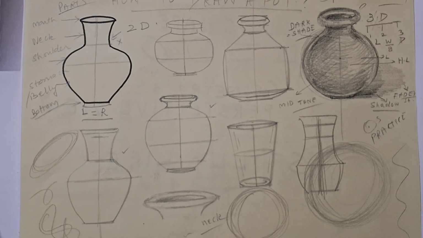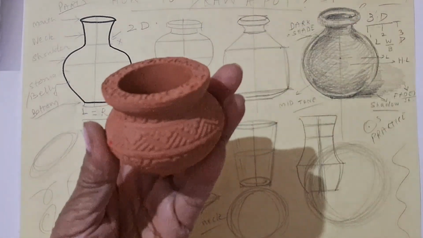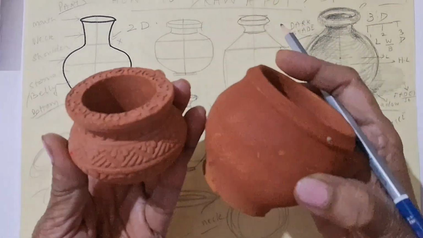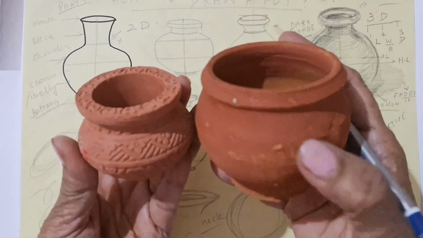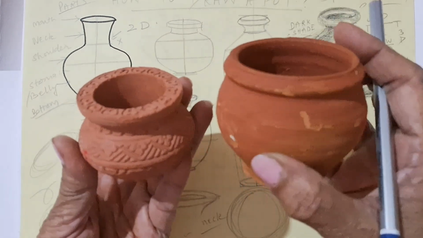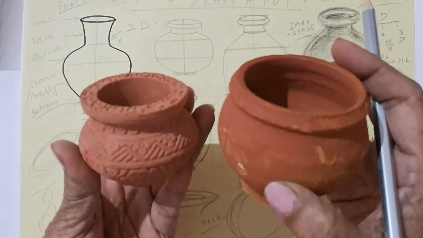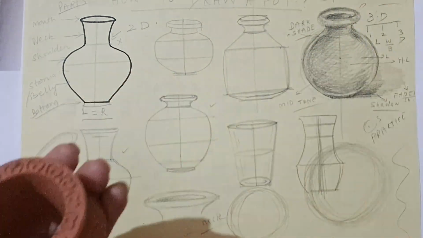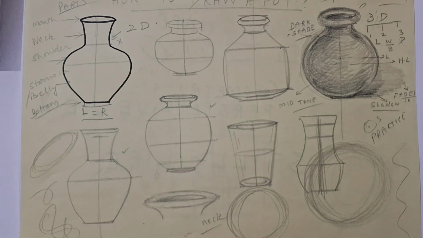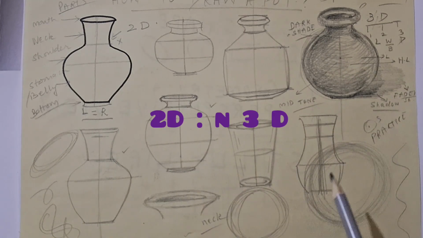What is still life then? They remain still. Like these objects that you see, they remain still. They pose before you like a Bollywood star or Hollywood star or a model. They remain still, but you add life into them by making them a 3D effect. What is 2D? Two-dimensional. 3D is three-dimensional.